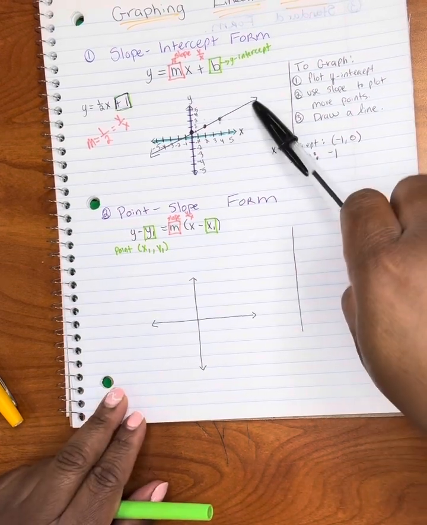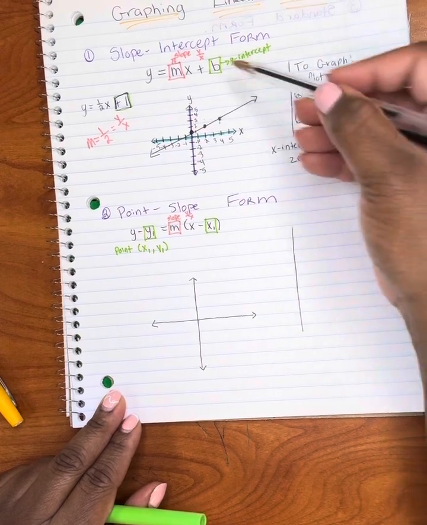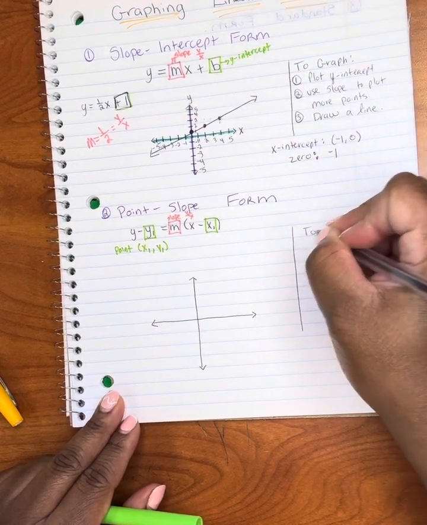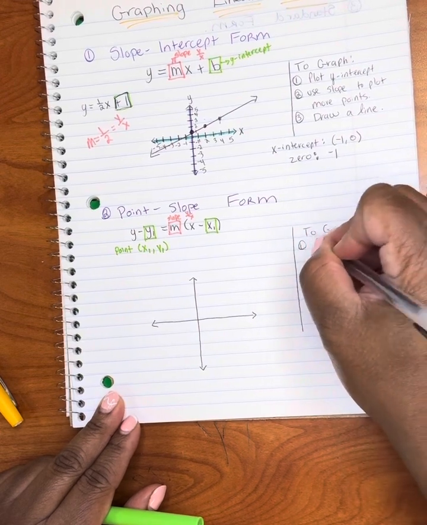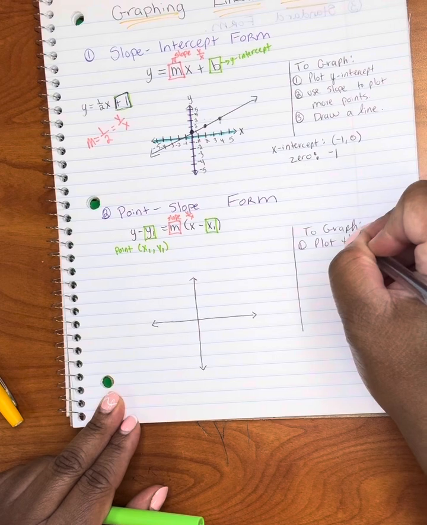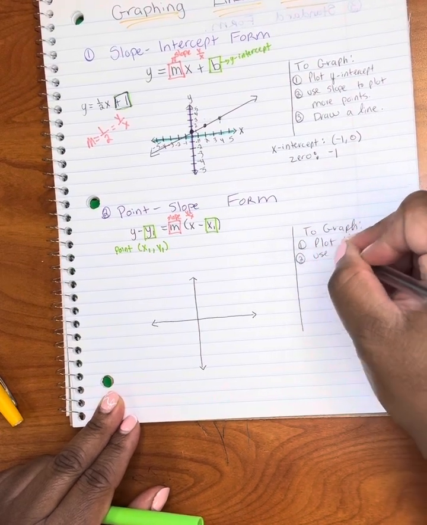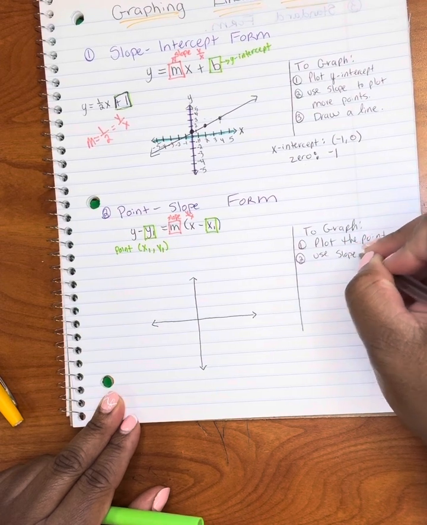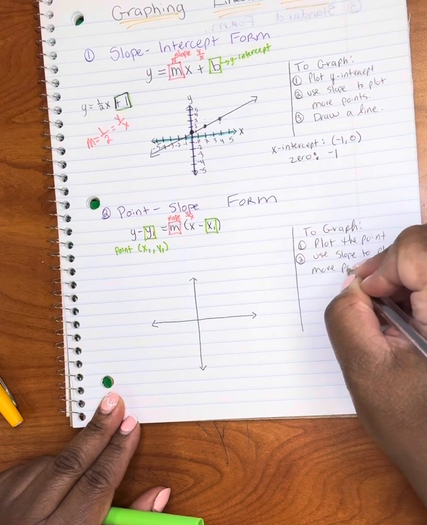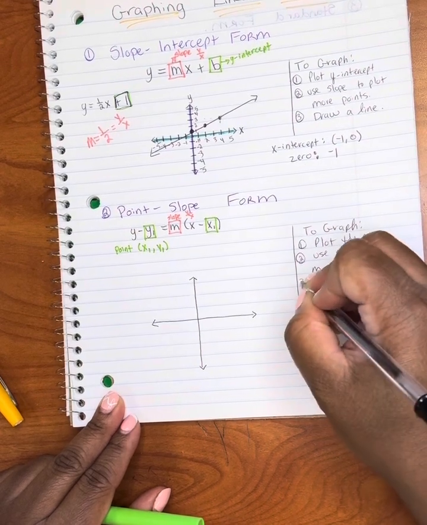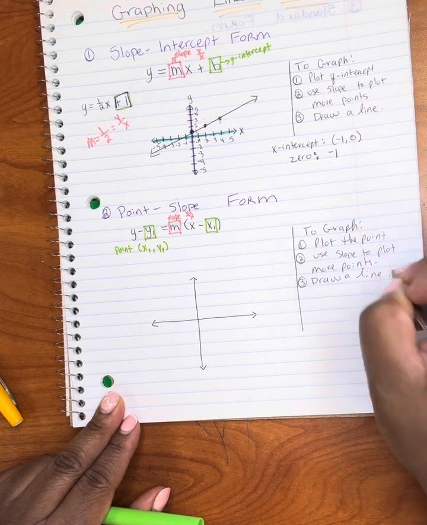Okay, so it's very similar to slope-intercept, except with slope-intercept, we start on the y-axis and plot our y-intercept. Here, in order to graph, we're going to plot our point, the x1, y1, and then we're going to use the slope to plot more points. After we plotted our points, we're going to draw our line, and then we'll be done.